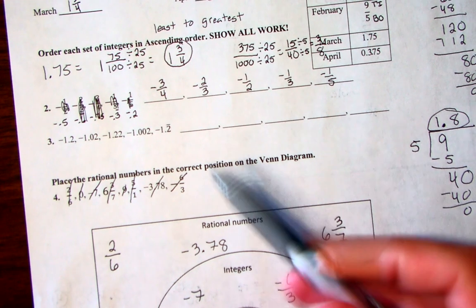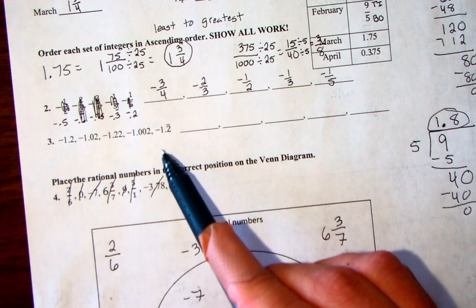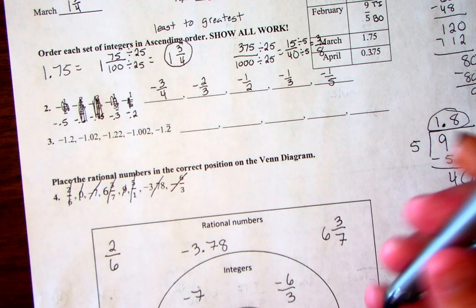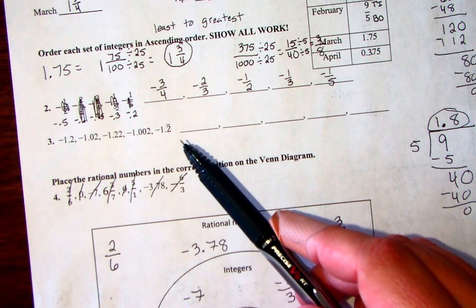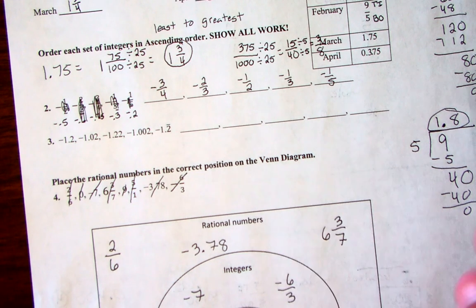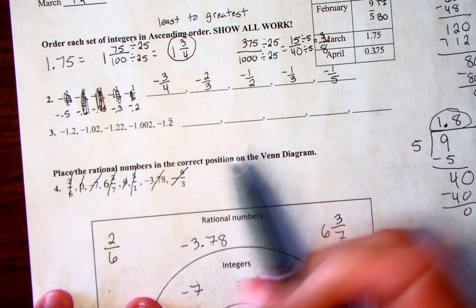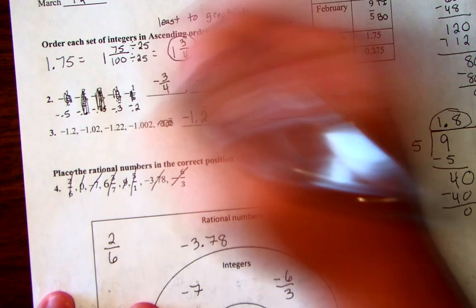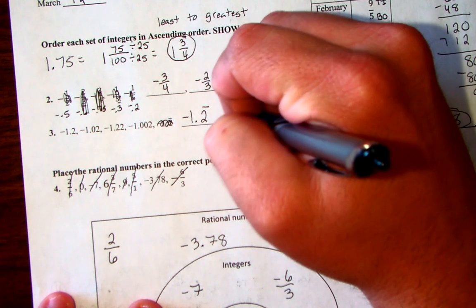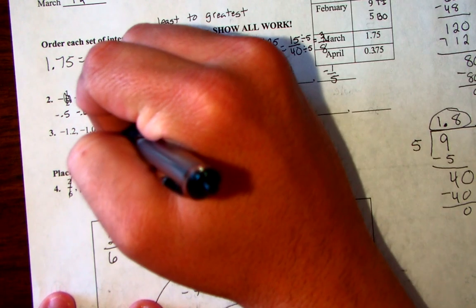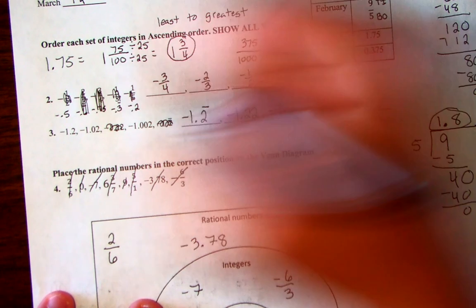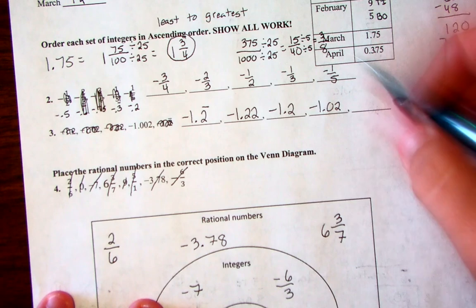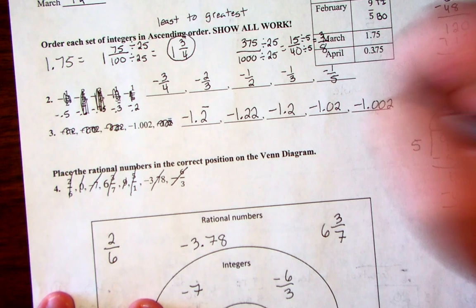Now this one, they are already in decimal form. Same thing. We want them in ascending order, least to greatest. Since they're negatives, we need the number furthest away from 0 to go first. Okay, there they are.